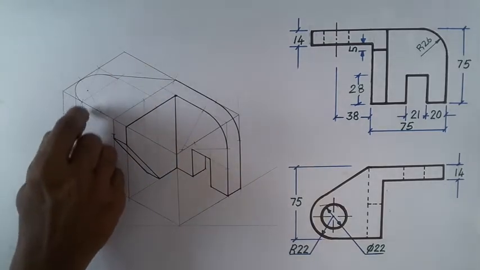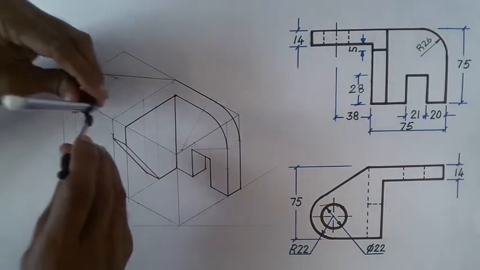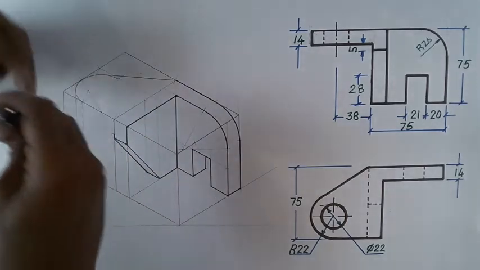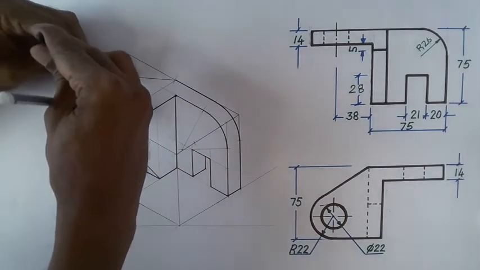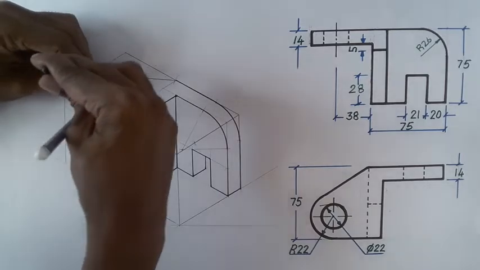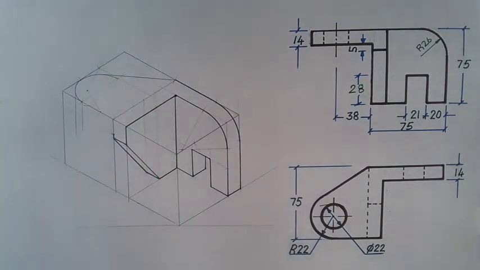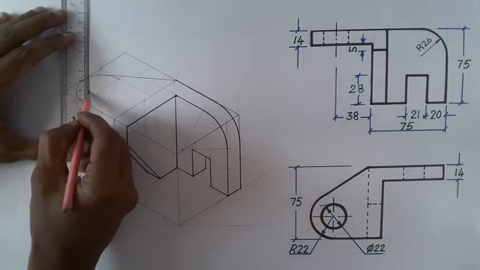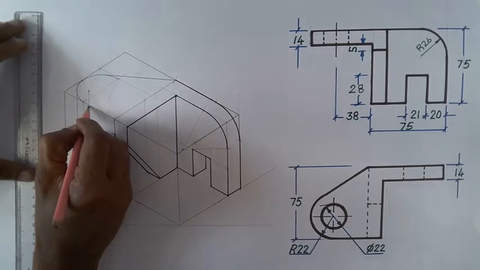I have to shift this center by a distance of 14 mm. So I'll take the 14 mm distance from here and shift the center down by a distance of 14 mm. This is the new center.